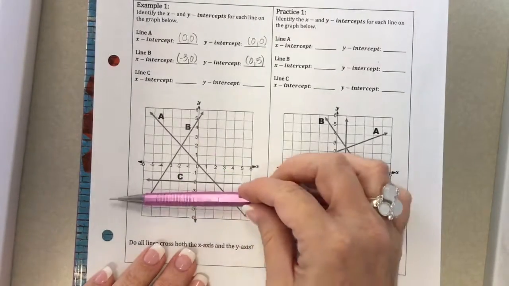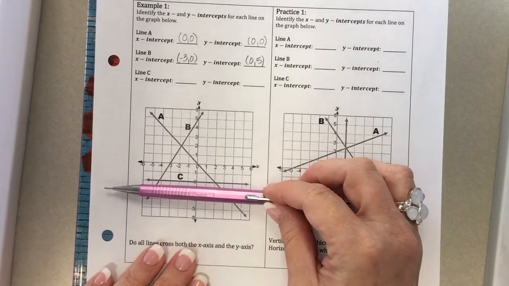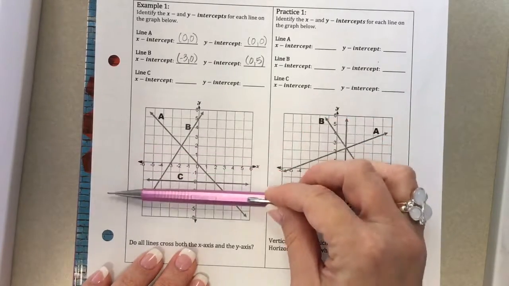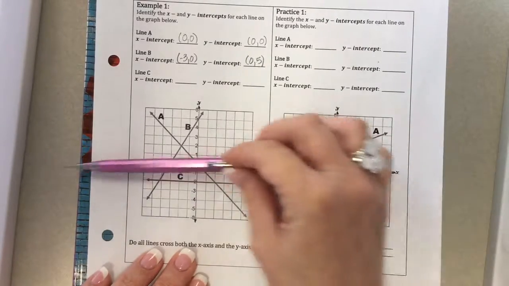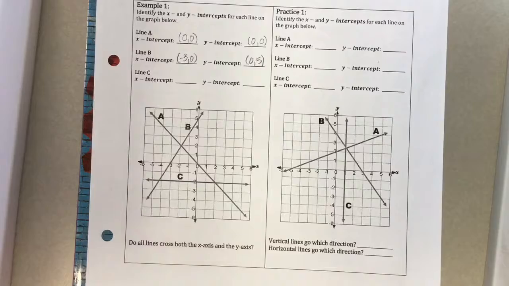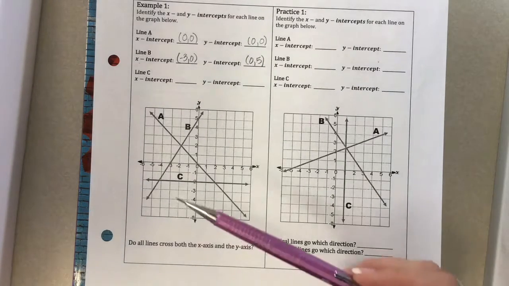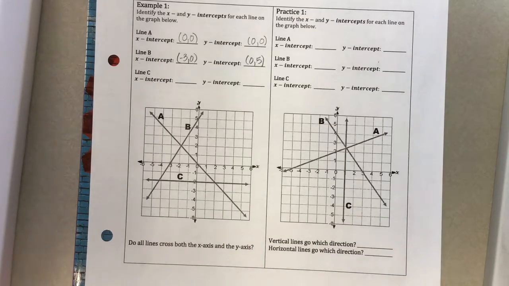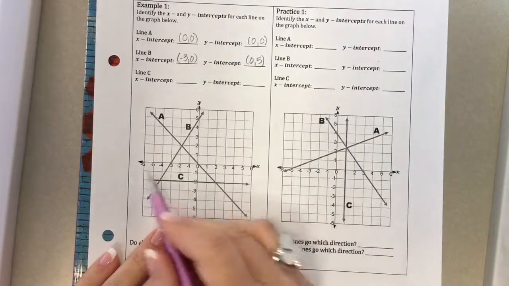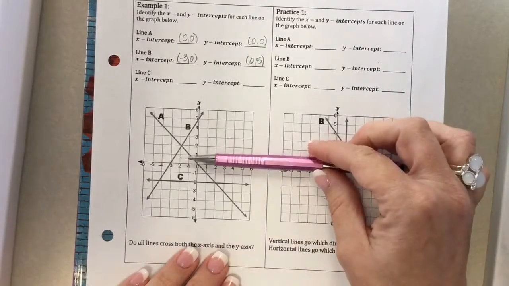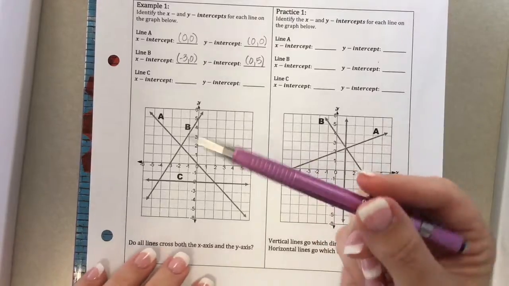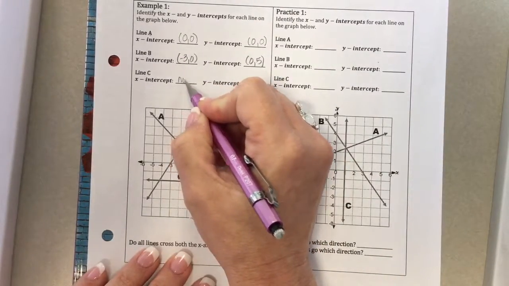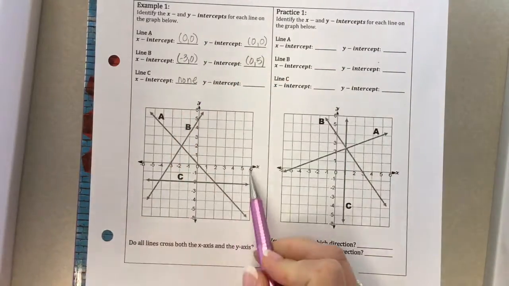Line C. Ooh, this one's kind of tricky. Now, line C never ever crosses the x-axis. It's like train tracks. You never want the train tracks to cross each other, otherwise you could crash the train. They're parallel, so they're the same distance apart forever and ever in both directions. So there is no place where they cross each other. So the x-intercept is none. There is none. It doesn't intersect the x-axis.